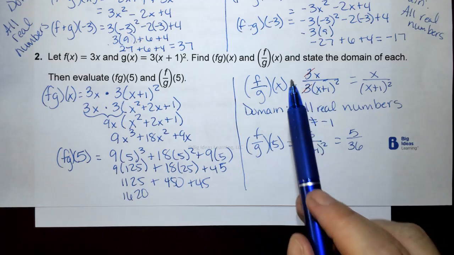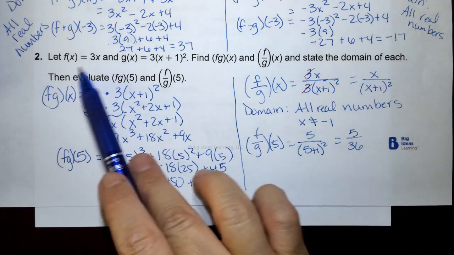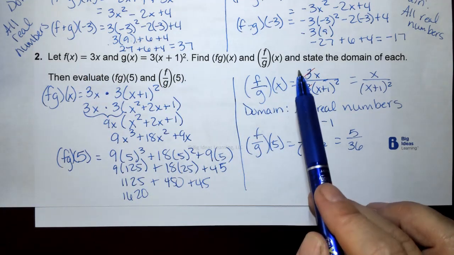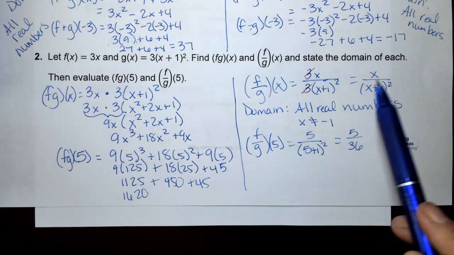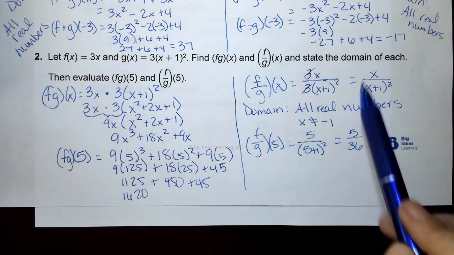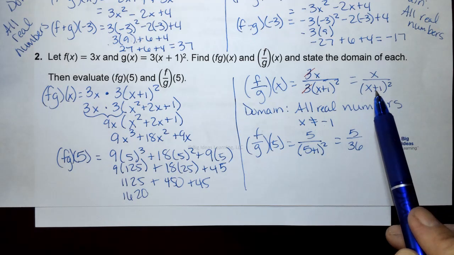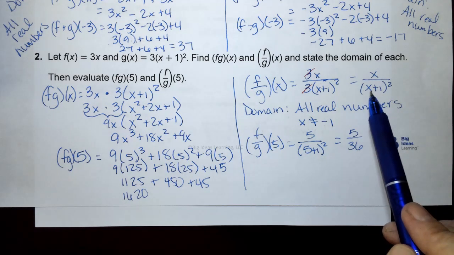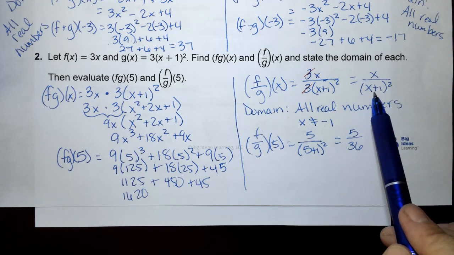All right, this one, we are setting up f of x over g of x. They both have a factor of 3, so I divided that out, and we were left with x over x plus 1 squared. Don't think too much into these. So what value of x would make our denominator 0? -1. Again, maybe that's why they did put chapter 7 in front, because we learned that in chapter 7.